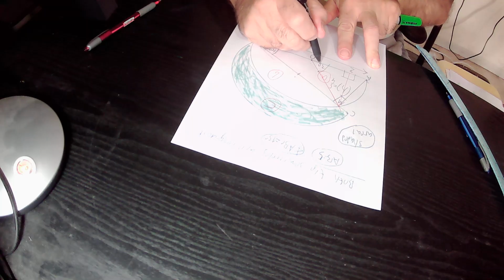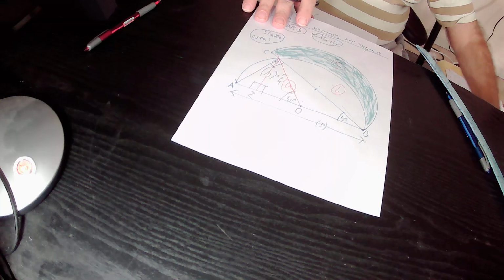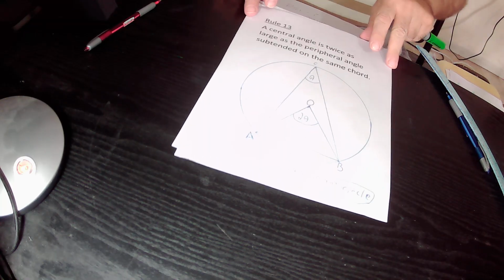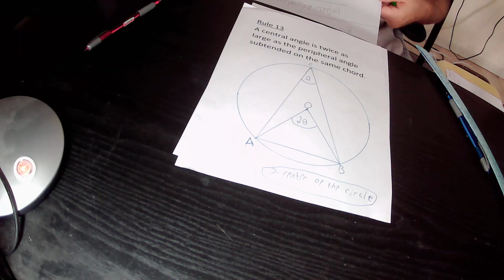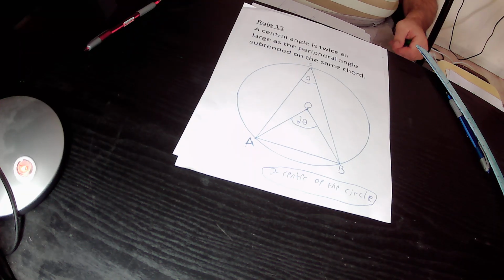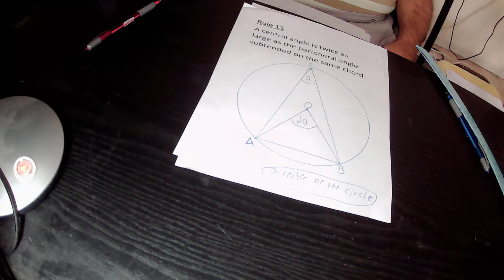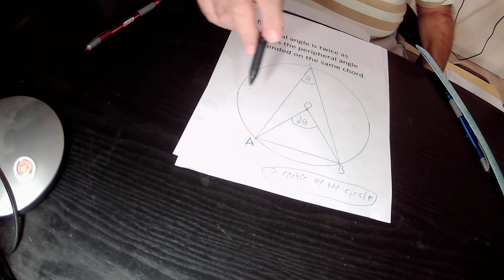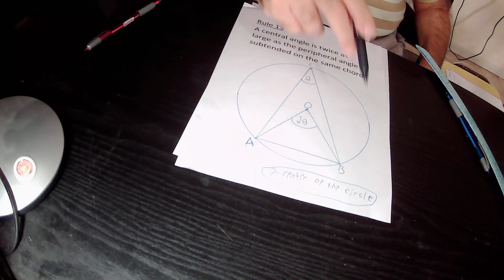So let's quickly repeat rule 13. According to rule 13, the center angle is twice as large as the peripheral angle that is subtended on the same chord. In the drawing, we have a circle. This is peripheral angle ACB.